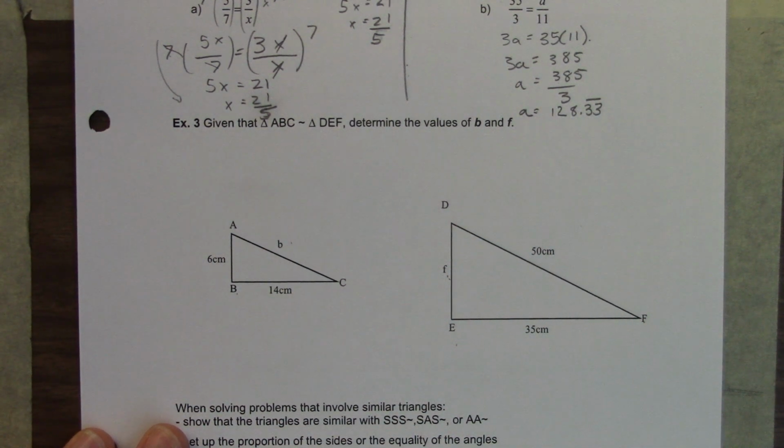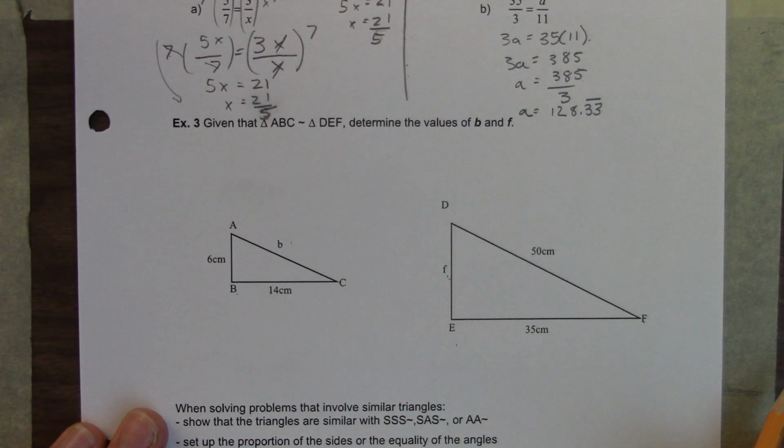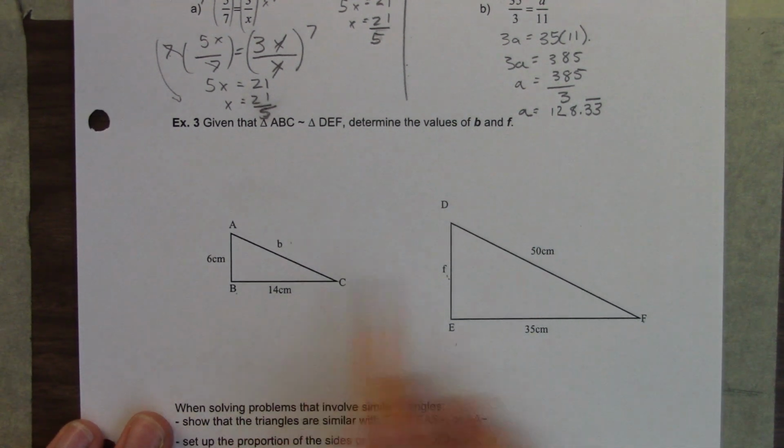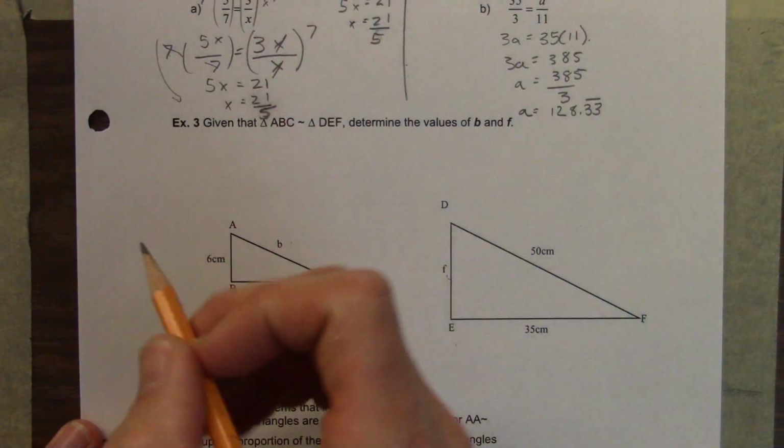Okay, so one way we can determine the values of B and F is we need to use corresponding ratios, right? We know they're similar, so we know that the ratios of the sides are the same. So the first thing we'd want to do is to find the ratio between two sides that we know, right? Or we can call this the scale factor, right?